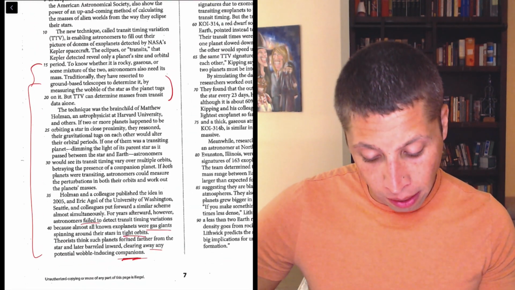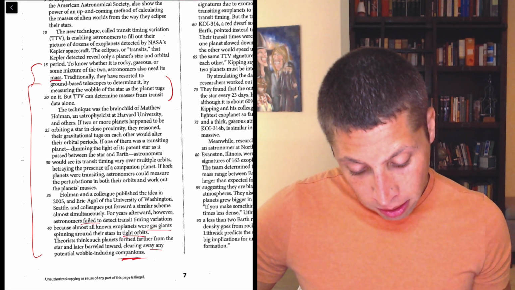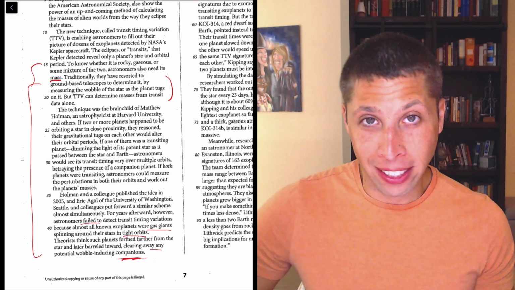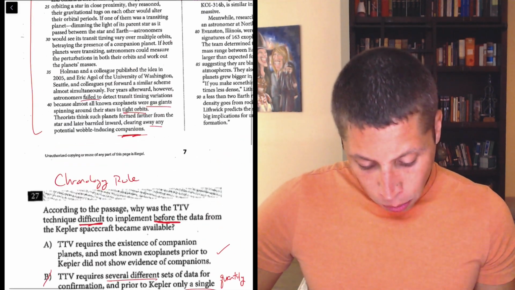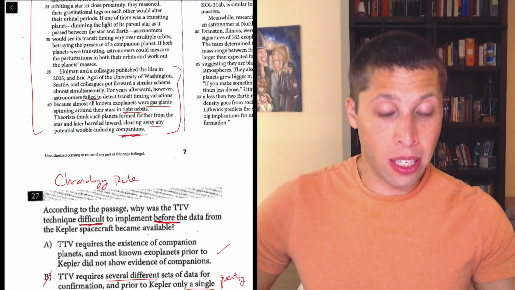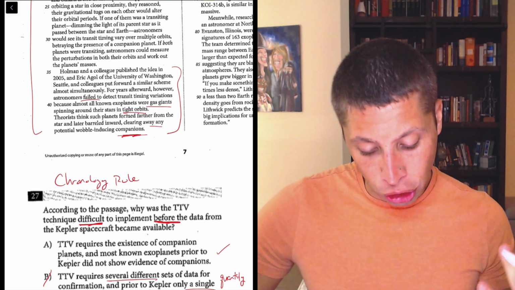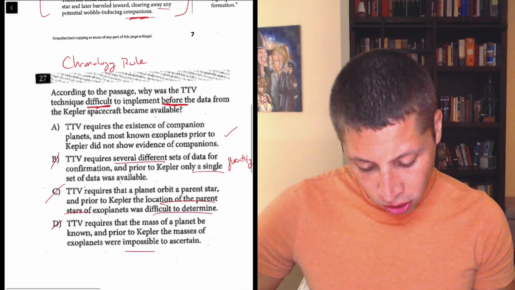But this is saying they resorted to ground-based telescopes to determine the mass by measuring the wobble. So that doesn't sound like an impossibility. It sounds like they did it. They just used a different telescope. Plus, when we get to this part here, where we see the answer, the difficulty is, they're not talking about mass at all here, right? They're talking about gas giants, but it's not about whether or not they knew the mass. So this is just wrong too.